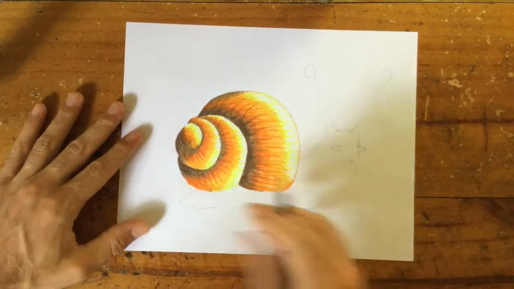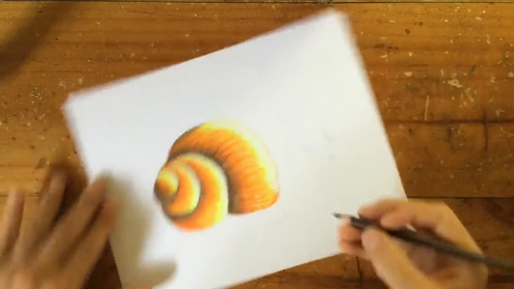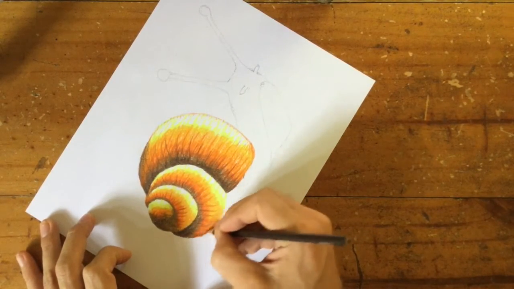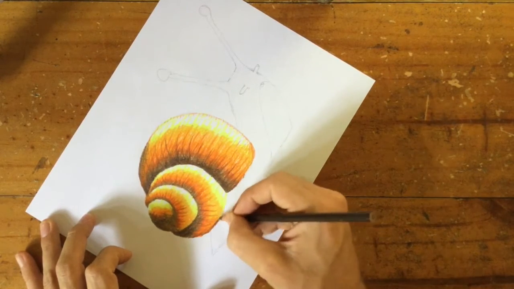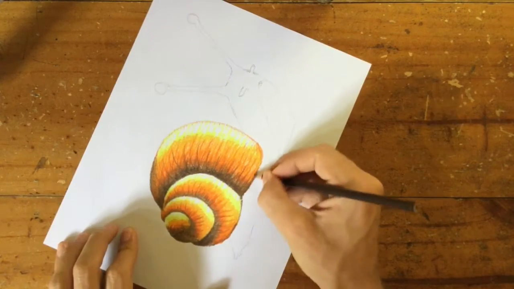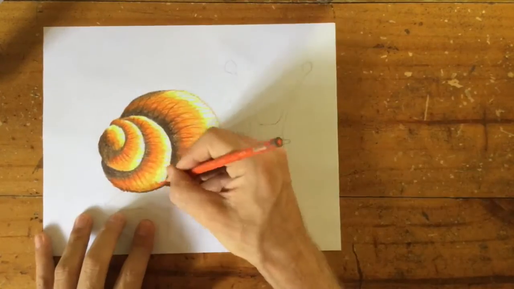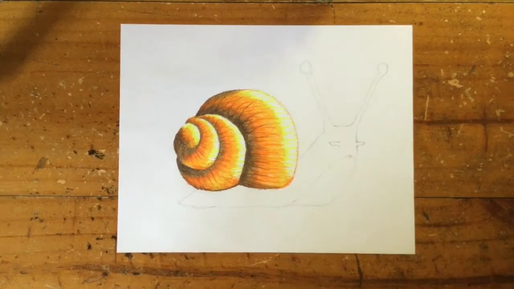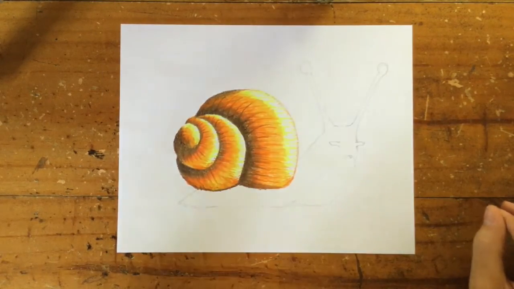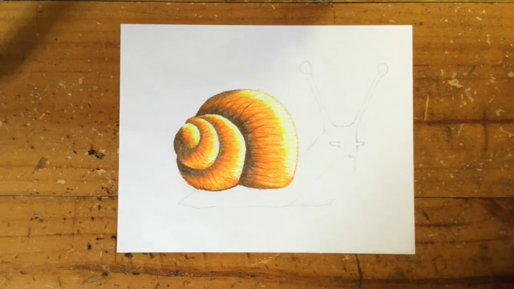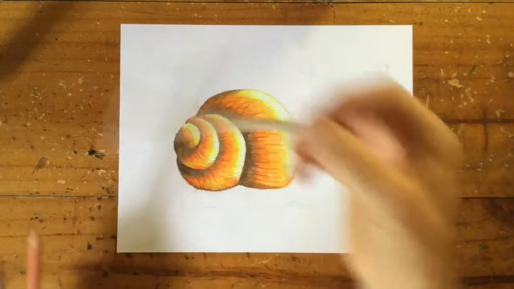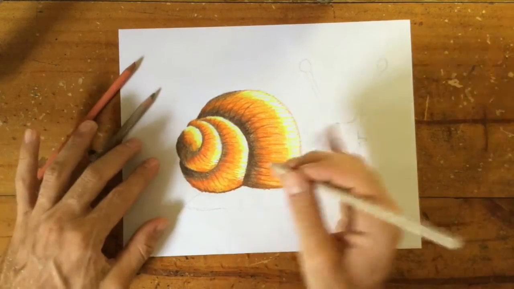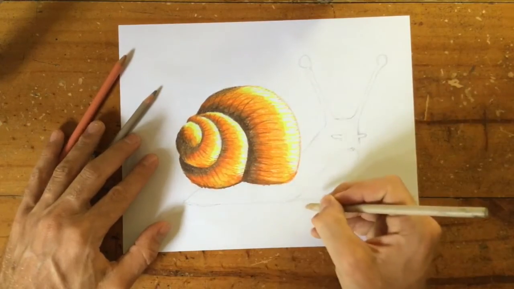So before we move on to the snail's body, let's just add a little bit of shadow underneath the shell, some more shadow at the bottom of the shell here. My snail's going to have a kind of pinky grey brown sort of body, and we're going to start in the same way as we did with the chameleon, which is to add these sort of spots.